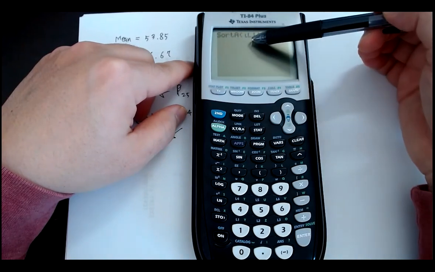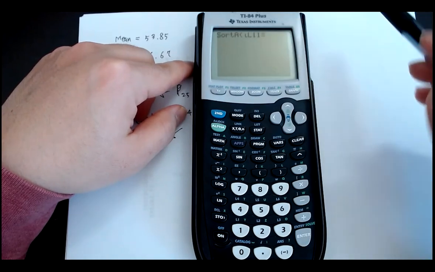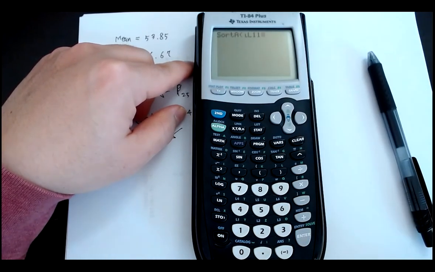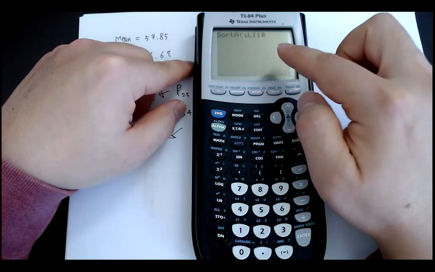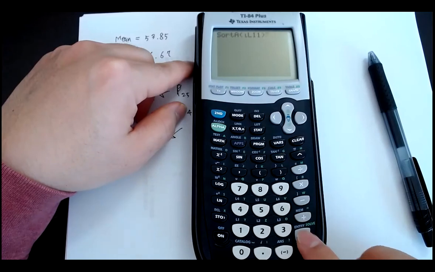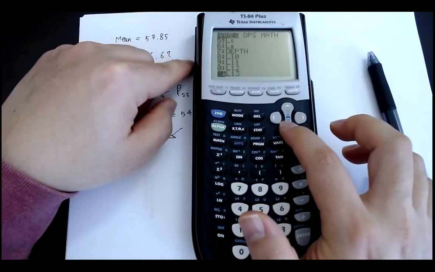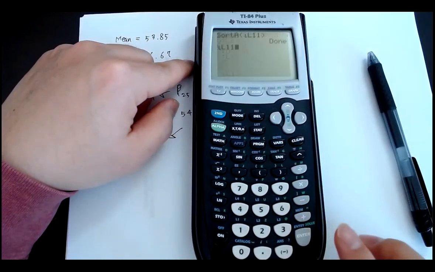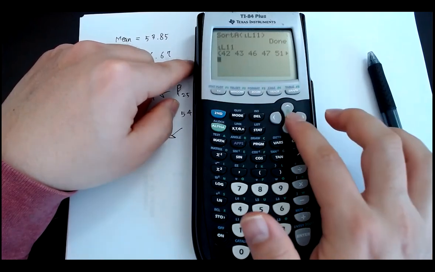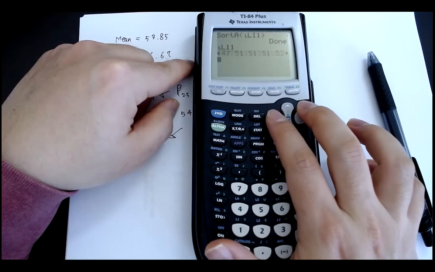You see the small capital letter L right there. That indicates that it is the column name. Okay, and then enter, close parenthesis and enter, and it's done. Now we call L11, enter. Now you see that our data values are sorted in ascending order, right?